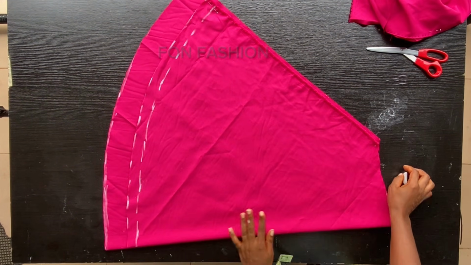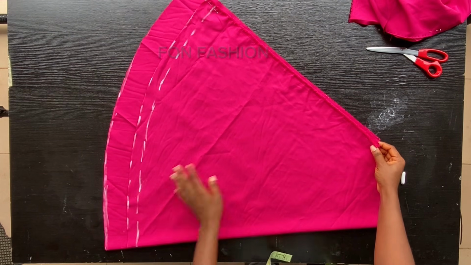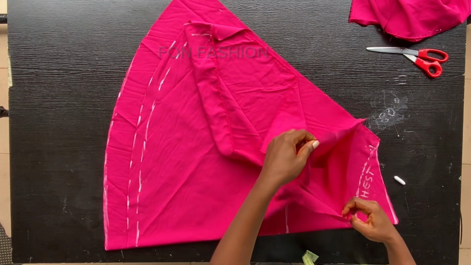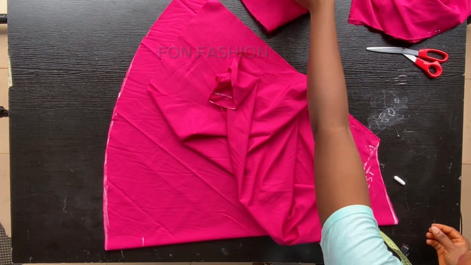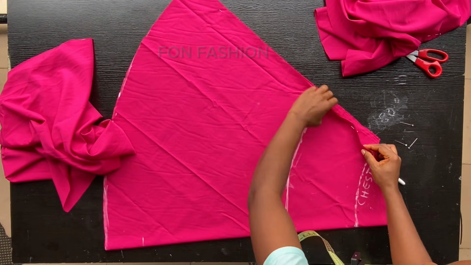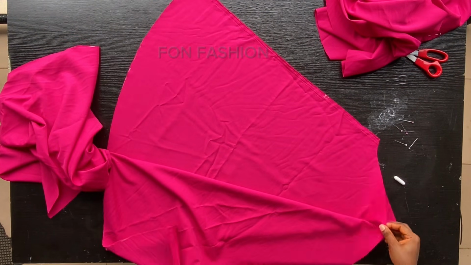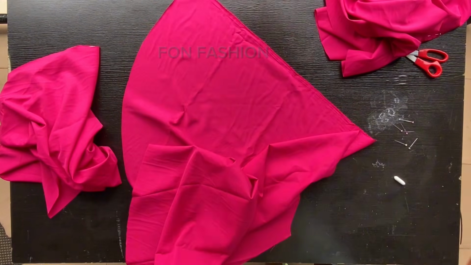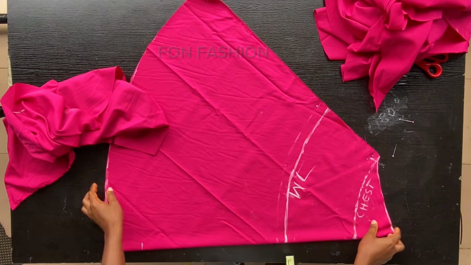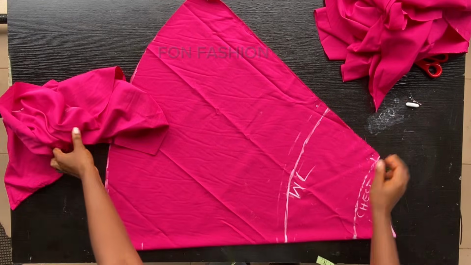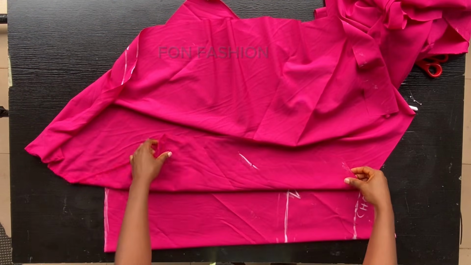What I'm going to do now is to take out one piece of each layer, okay? That will be the front. So I'll take out one layer and keep it aside as the front. Do the same thing for the bigger layer. I'll take out one layer as the front. I'll fold it back. In order not to confuse myself, I'm going to also place this other piece down.